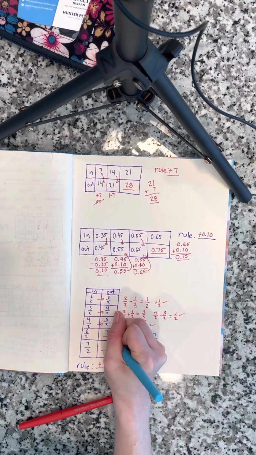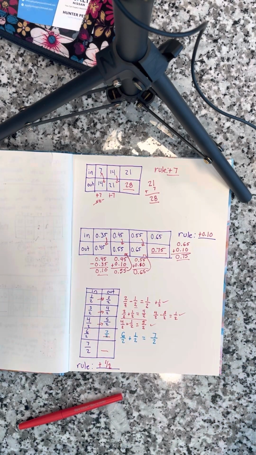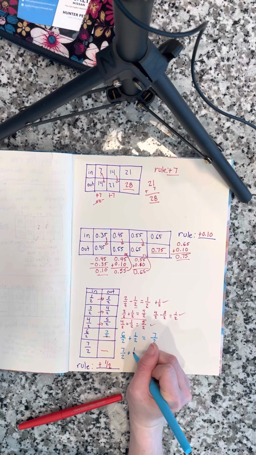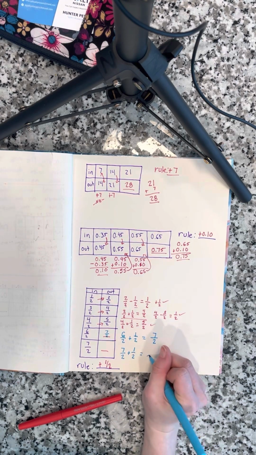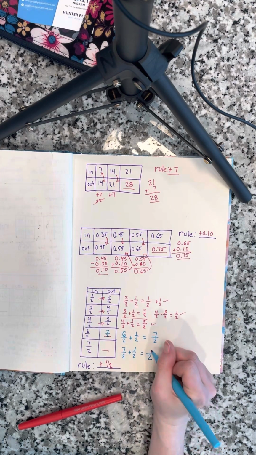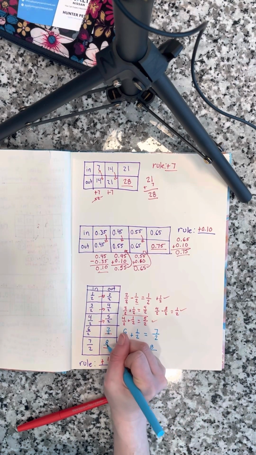So it would be 7/2. And then our next one, 7/2 plus 1/2. Again, the denominators are the same. Don't have to touch it. Then 7 plus 1, which is 8. So it would be 8/2.